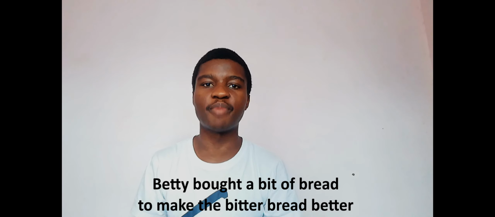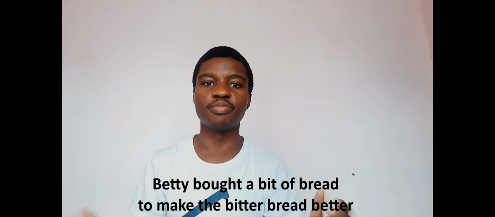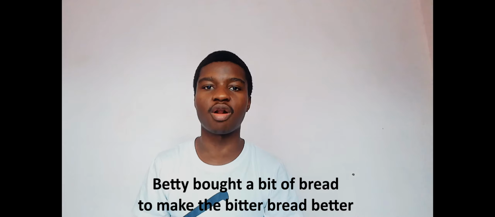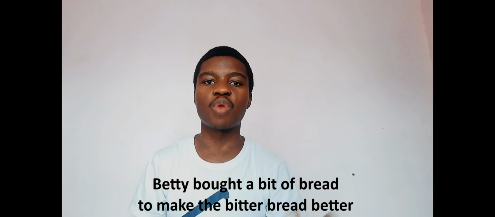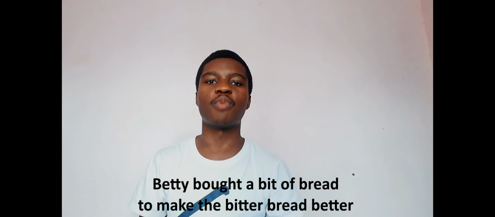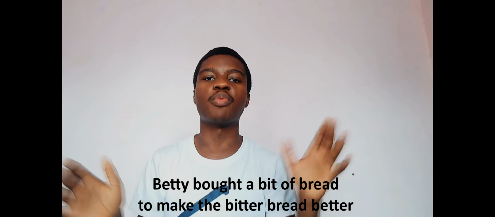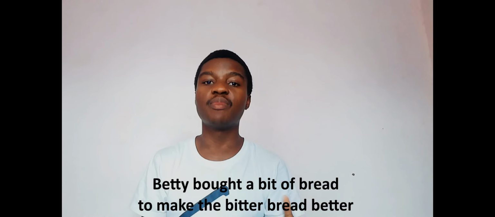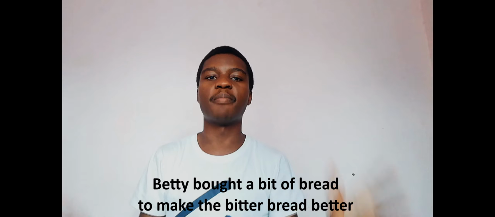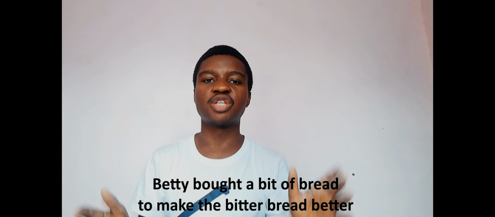Betty bought a bit of bread to make the bit of bread better. Betty bought a bit of bread to make the bit of bread batter. Betty bought a bit of bread to make the bit of bread batter.